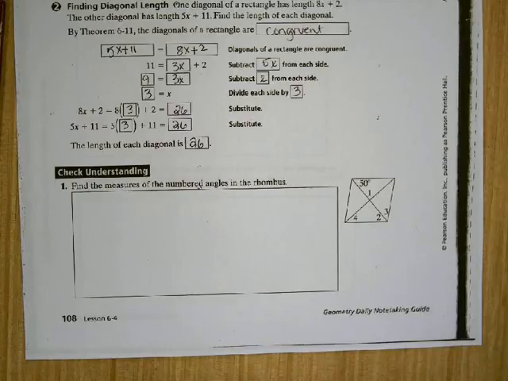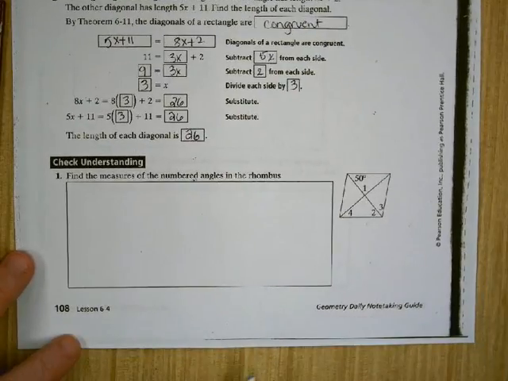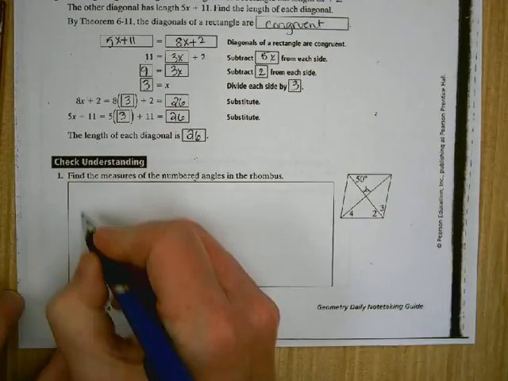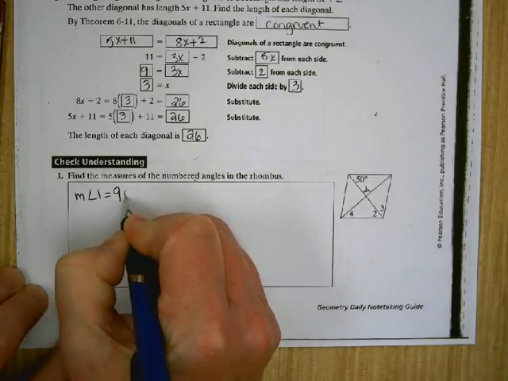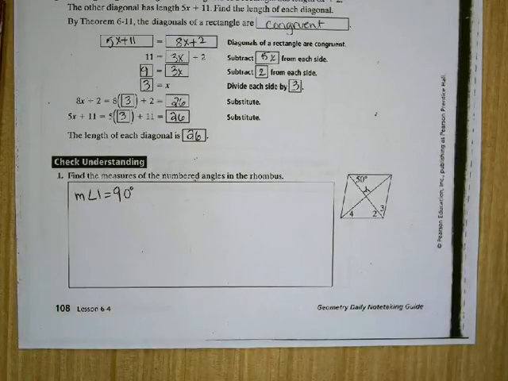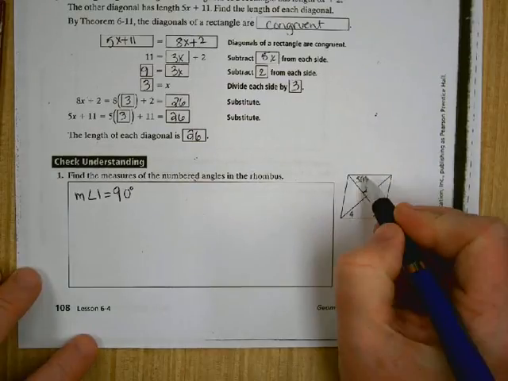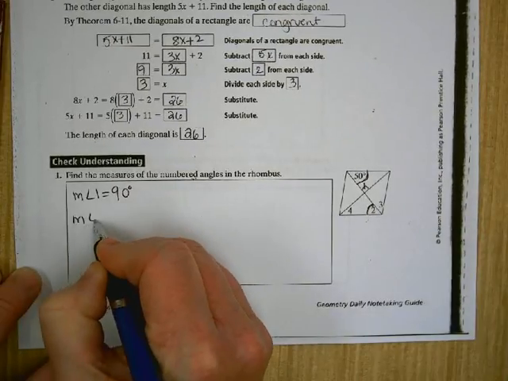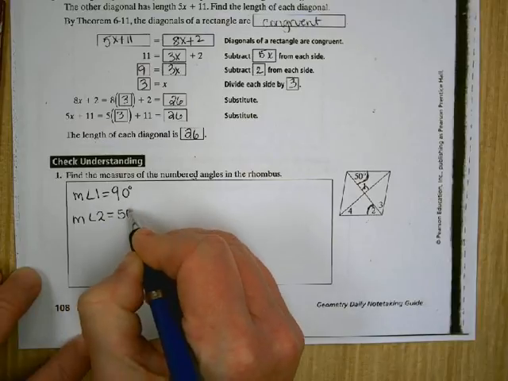Number 1, find the measure of the numbered angles in the rhombus. In a rhombus, what do you know about the diagonals in the middle? What happens to them? They are perpendicular. So that means that the measure of angle 1 is 90 degrees. This angle and this angle are alternate interior, so the measure of angle 2 is 50 degrees.